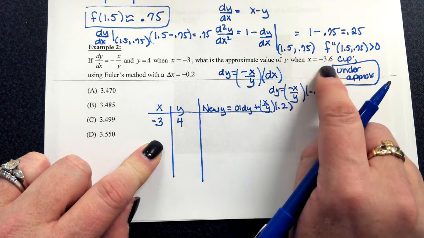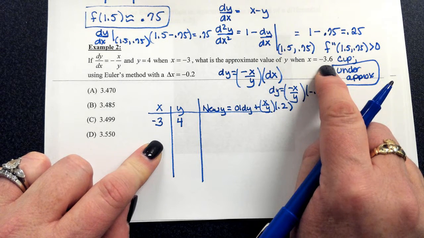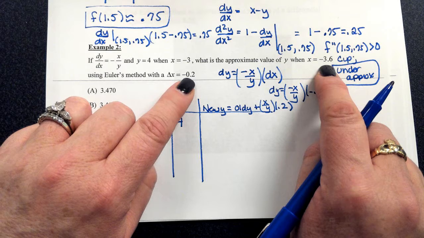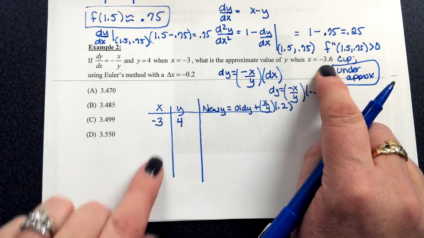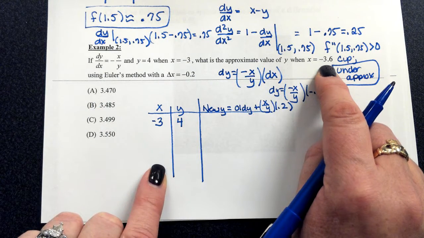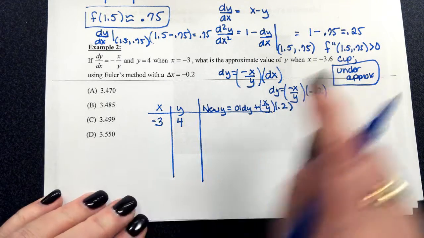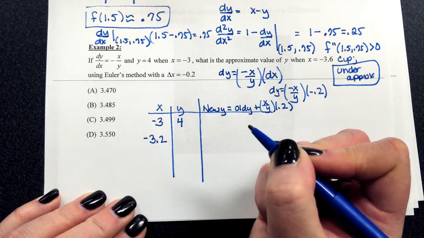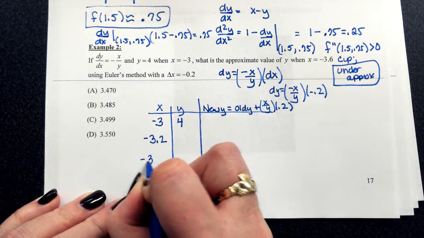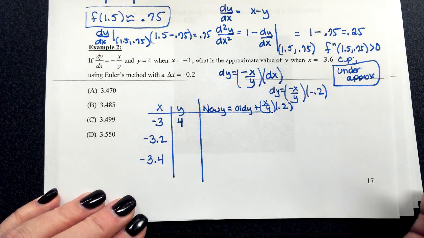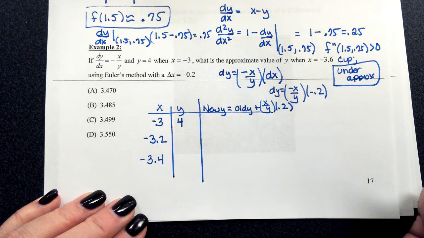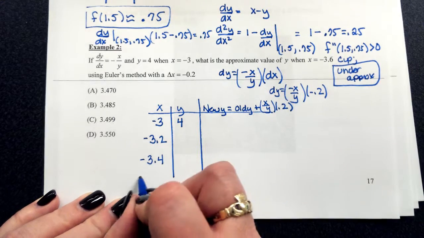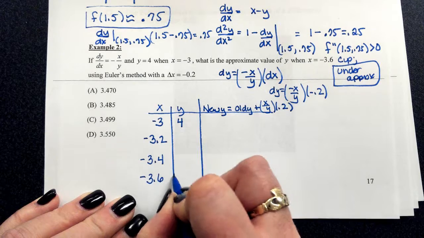So now I'm trying to estimate negative 3.6 with a change in x of negative 0.2. So I like to go ahead and fill out my x values first so I know exactly how many I'll have to do. So my next x value is going to be negative 3.2. My next x value will be negative 3.4, because again my change in x is negative 0.2, so I'm just adding negative 0.2 to these x values, and then negative 3.6.